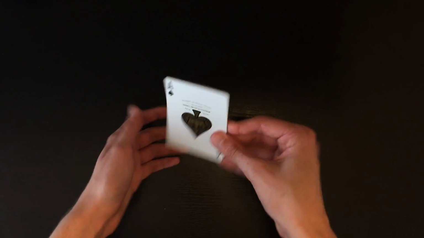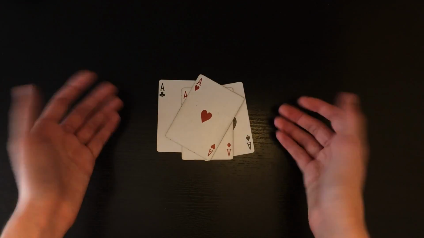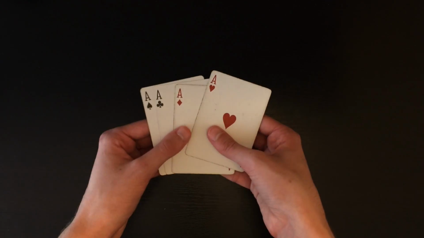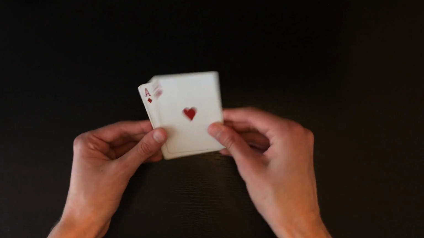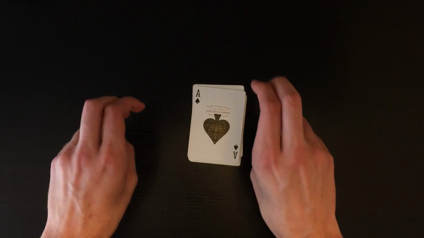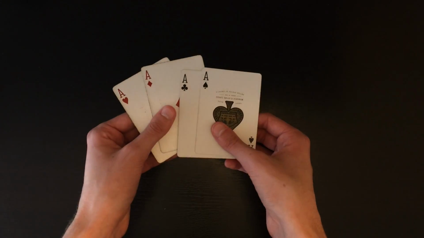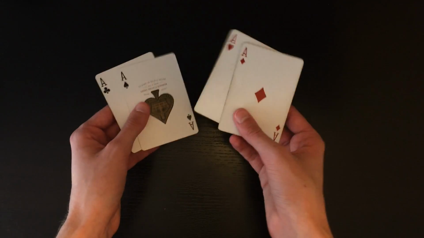You just pay attention to the faces, or you can just say that all of the cards are from the same deck, so it doesn't really matter about the backs. At this point, you're just doing this false count, showing that all of the cards are red or all the cards are blue. Basically, you just want to get the reds on the bottom, blacks on the top, or blacks on the bottom, reds on the top.